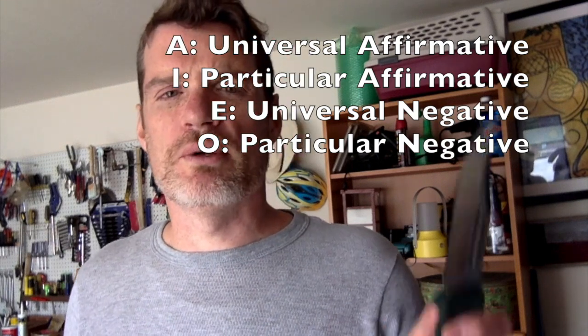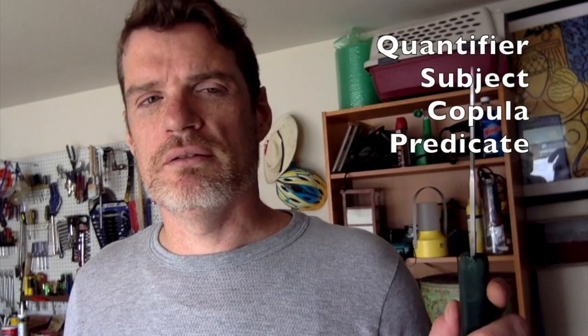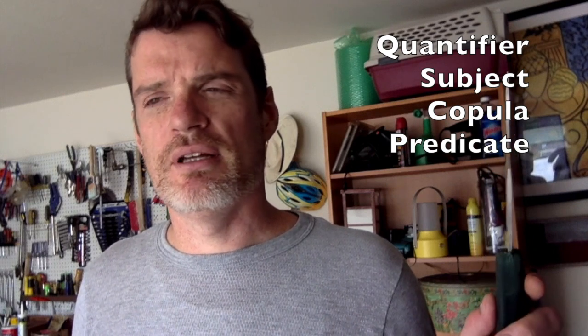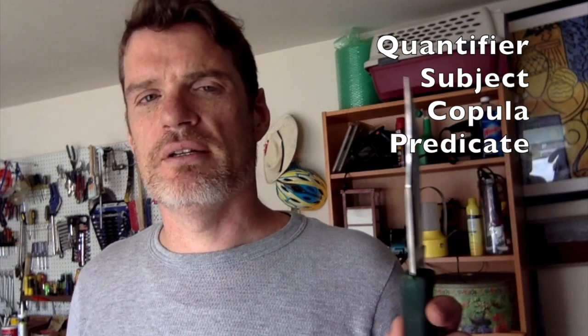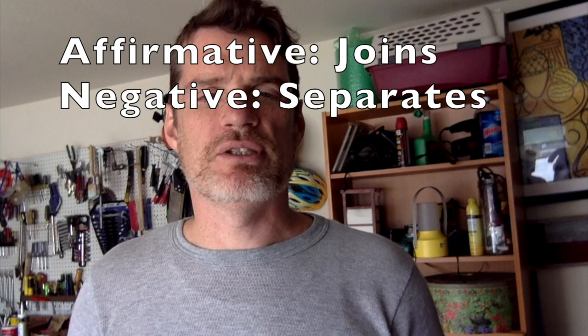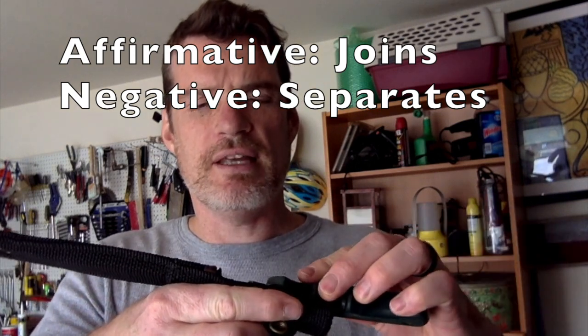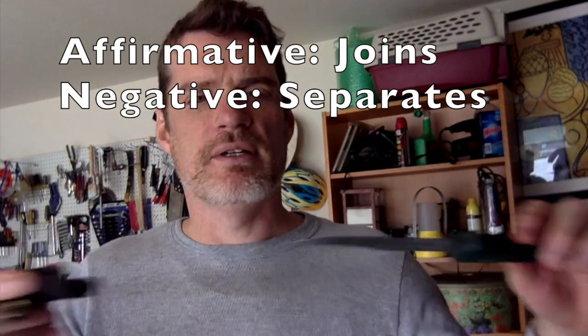We'll talk more about these four propositions and how they relate next week when we get to the square of opposition. But for today, your takeaway should be the basic form of the proposition, quantifier, subject, copula, predicate, which then gives you the four basic A, I, E, and O sentences. And then remember that in the affirmative proposition, we are joining things together, and in the negative, we are separating them.